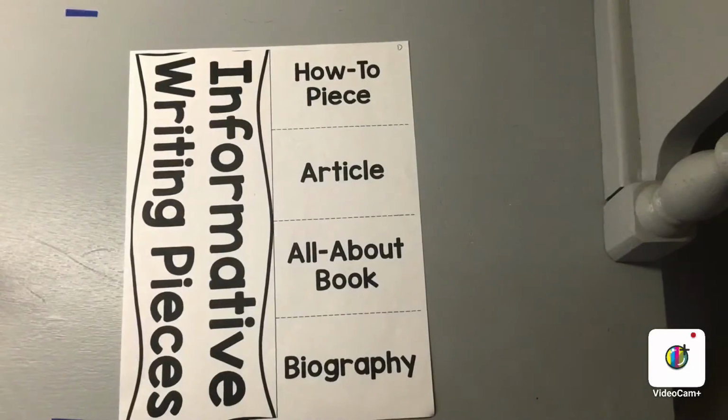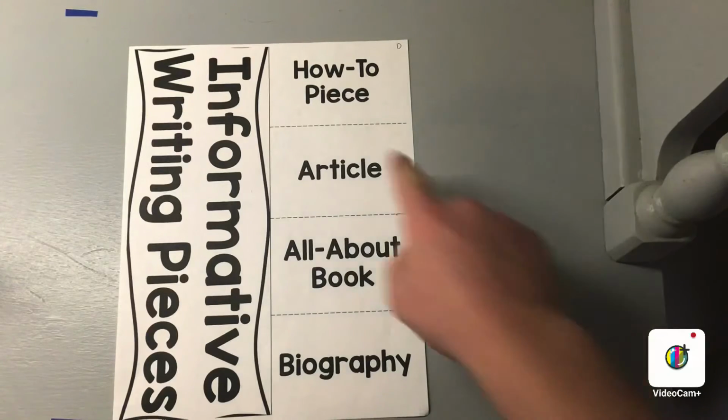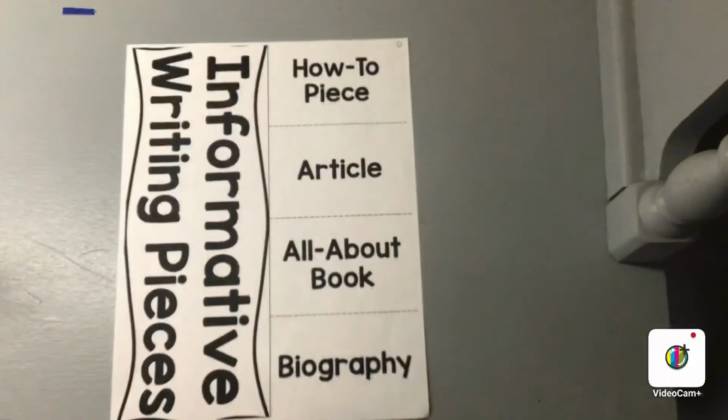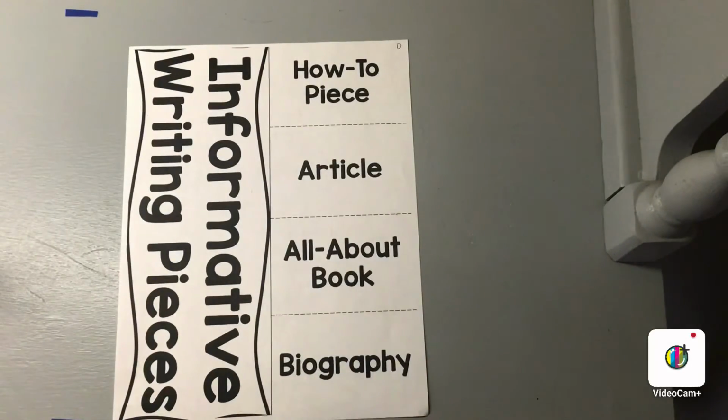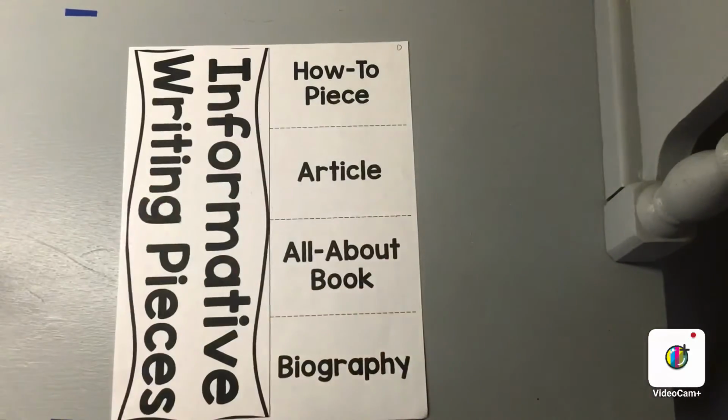All right, the next thing that we're going to do, we're going to go ahead and get this paper out of your folders. We see some dotted lines here, and then a solid line down the middle here. So we want to fold on the solid line and then use our scissors to cut on the dotted line. I'll show you what that looks like in just a moment.